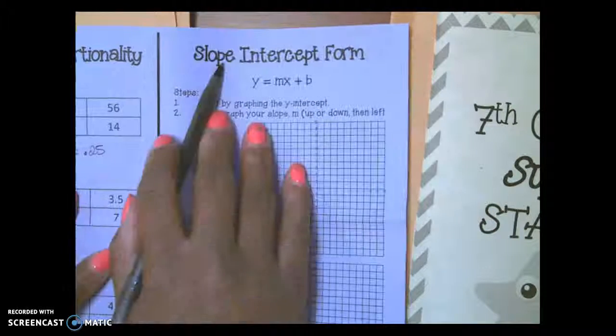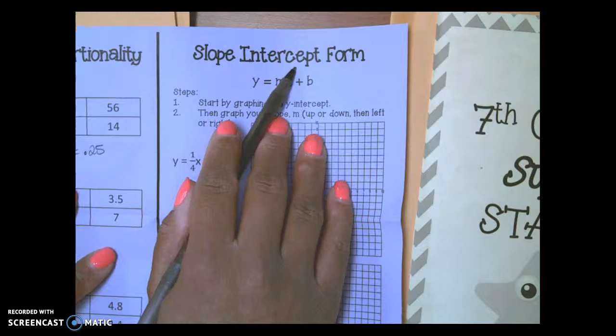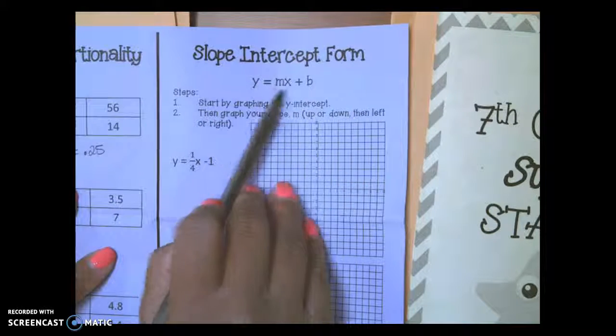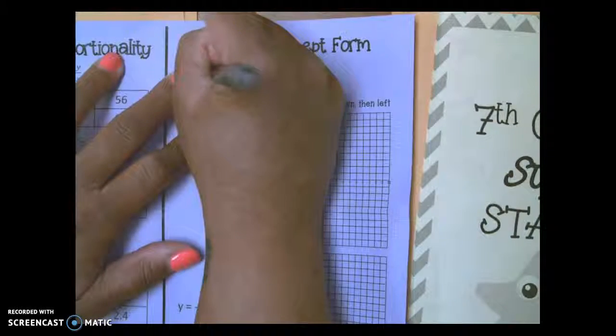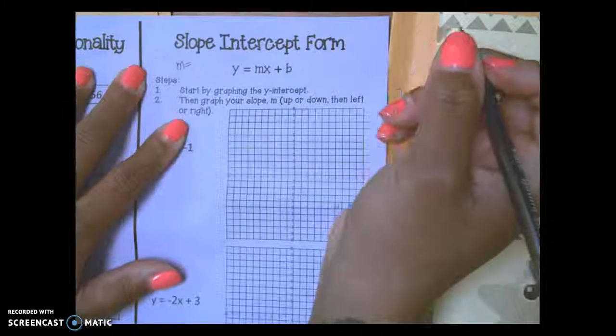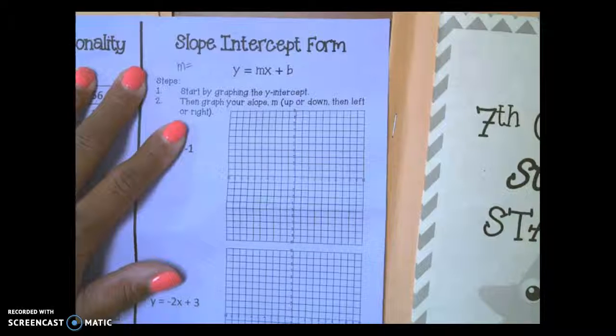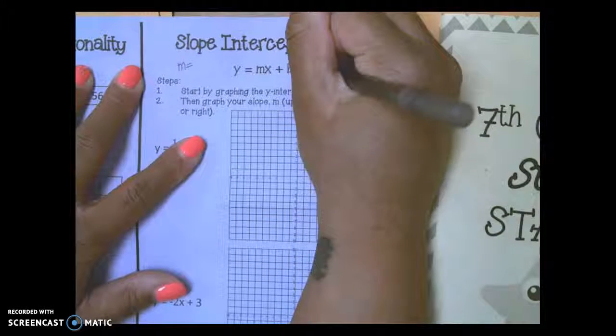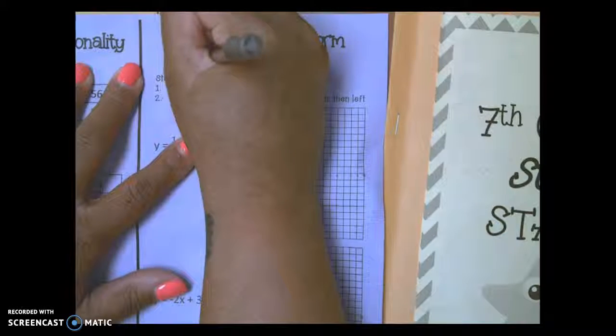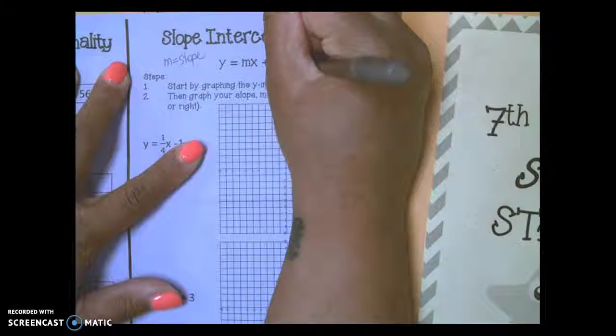All right, slope-intercept form. Y equals mx plus b. What's m? Base times height. M equals... Am I dumb? I said base times height. Why you look over here? Yes, you said it. What is m? Slope. Good. And what is b?